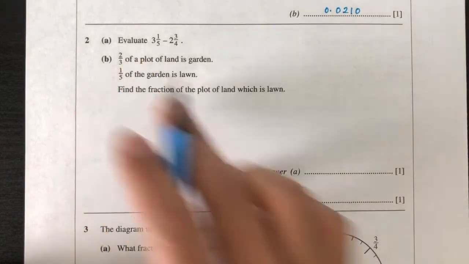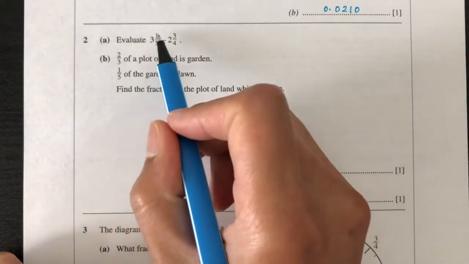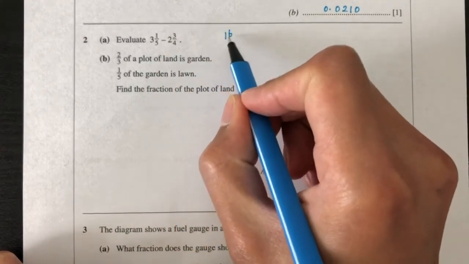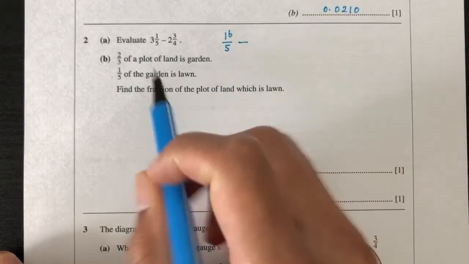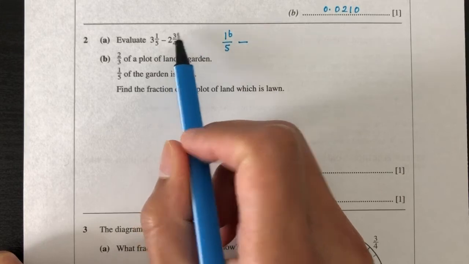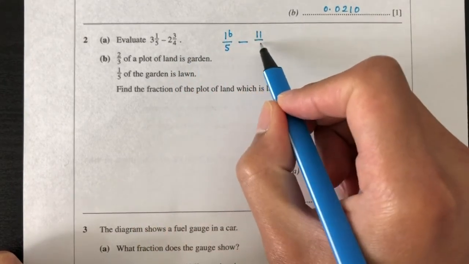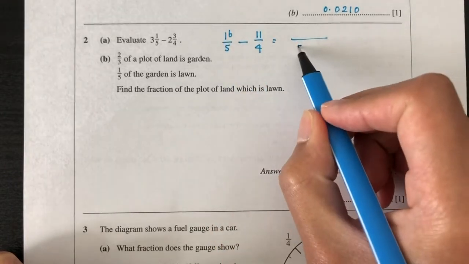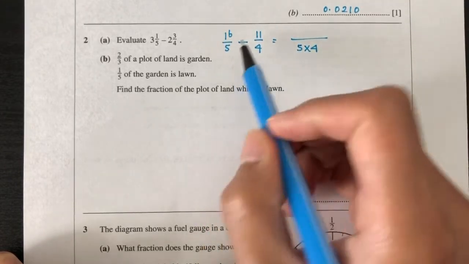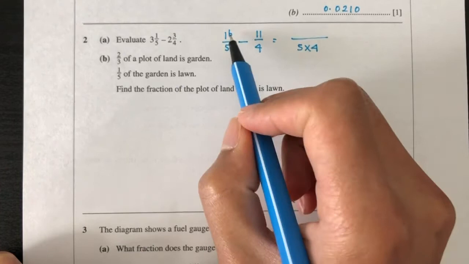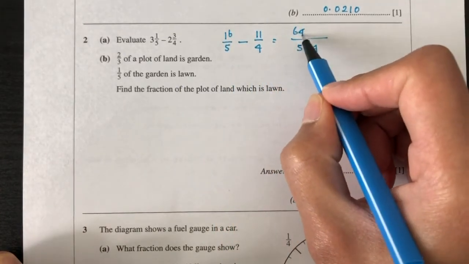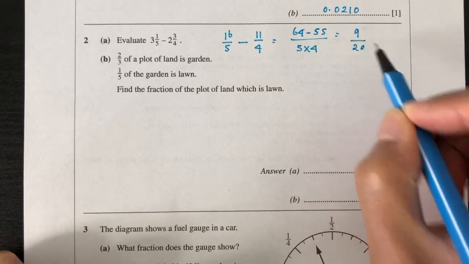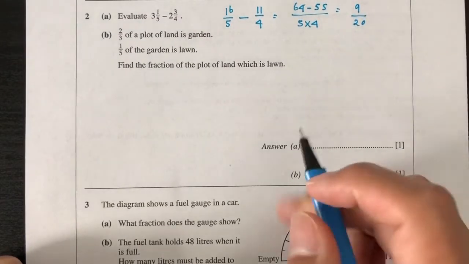Now for part 2, we have fractions. We have to first expand this one. So 3 times 5 plus 1 is 16 over 5. Minus 2 times 4 is 8 plus 3 is 11 over 4. Now the bases are different. We have to do the LCM. So 5 times 4. And then we just cross multiply. So 16 times 4 is 64 minus 55. That will be 9 over 20. That will be your answer for part A.